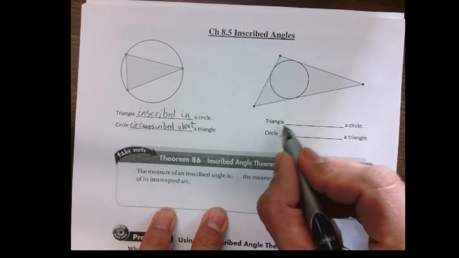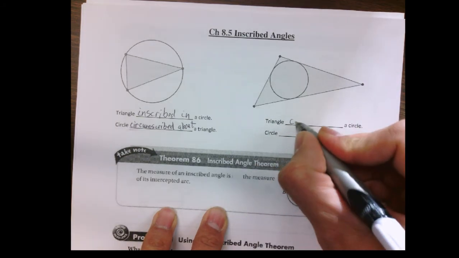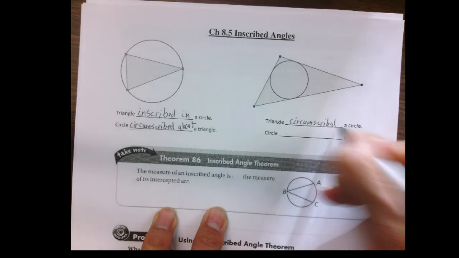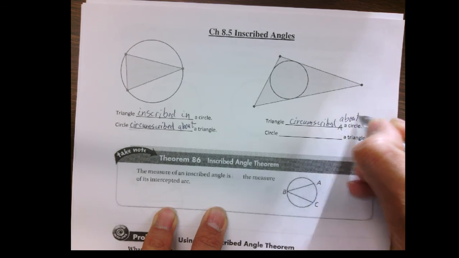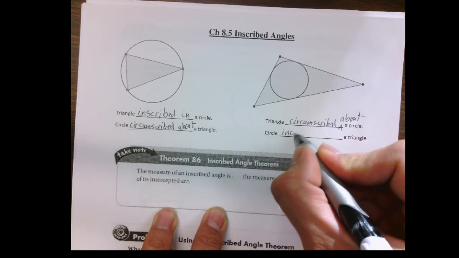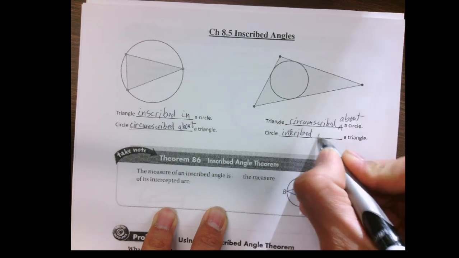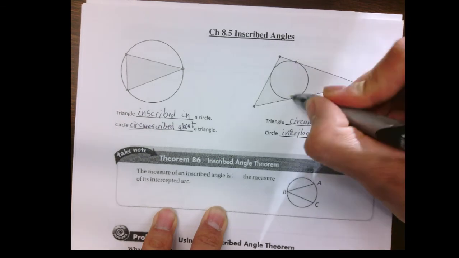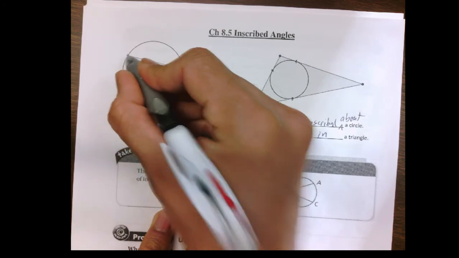And then over here, it's kind of flipped. Here, the triangle is circumscribed about a circle. Another way to describe it is that a circle is inscribed in a triangle. Things to emphasize here: these are tangents, so there are points of tangency here. The vertices lie perfectly on the circle.